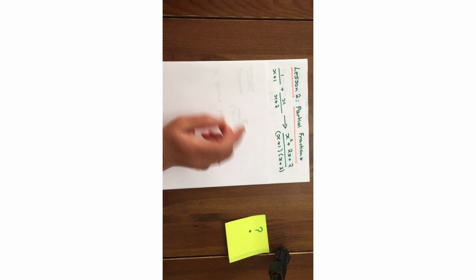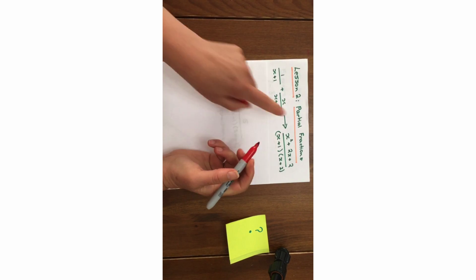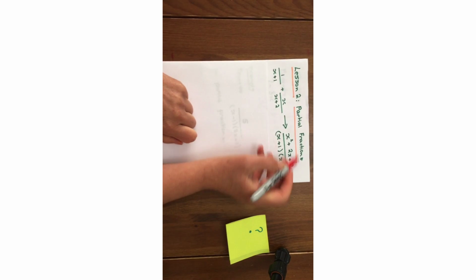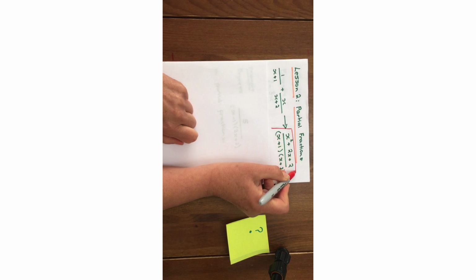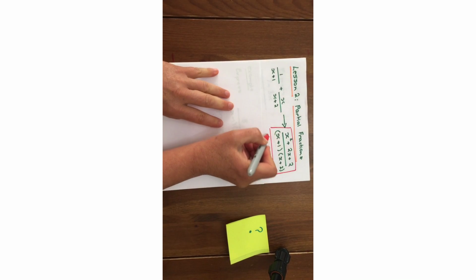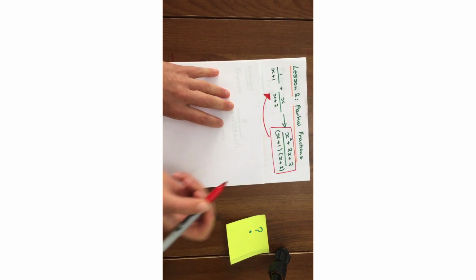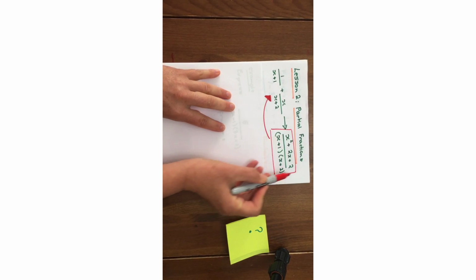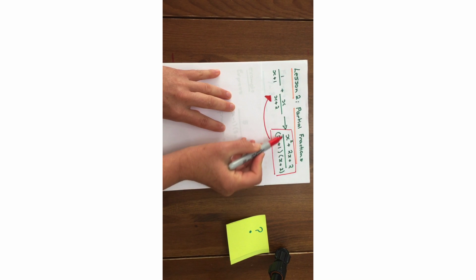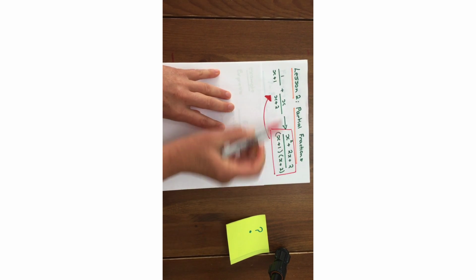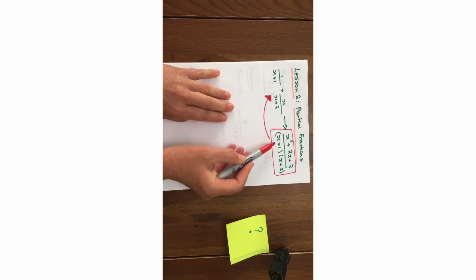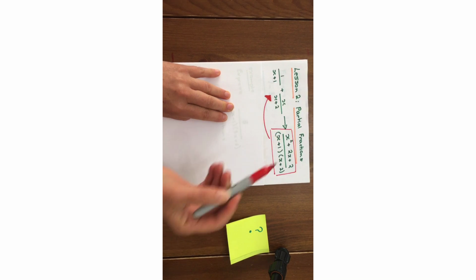Okay, now what partial fractions is all about is you're given this result and you need to put it into these what we call partial fractions. So we're going from a fraction where it's all over one denominator to here, in this case, two partial fractions. So I'm going to teach you the method today of how to do this.